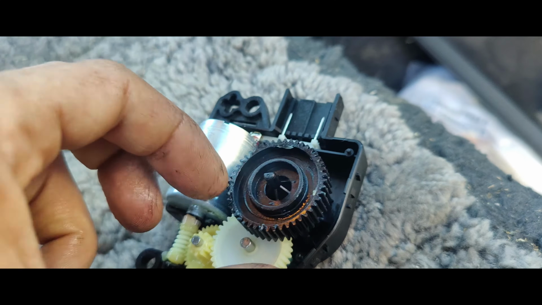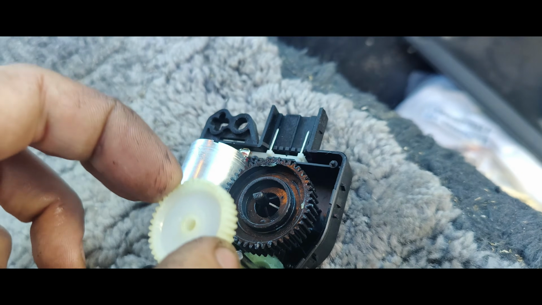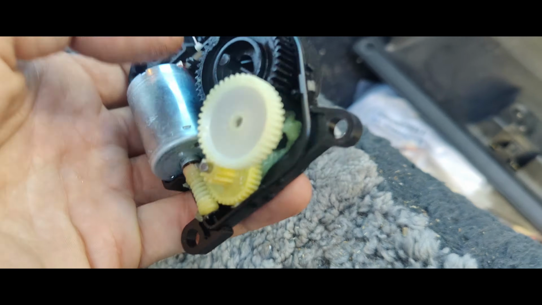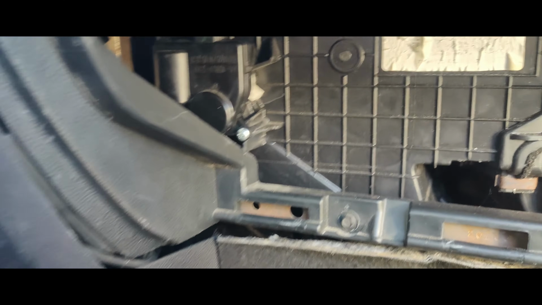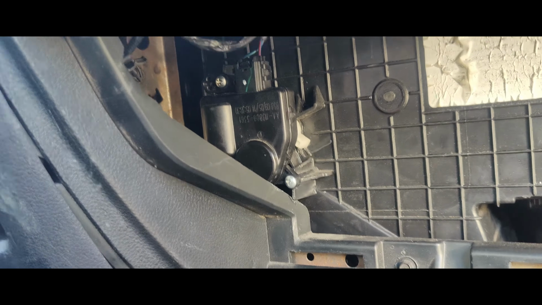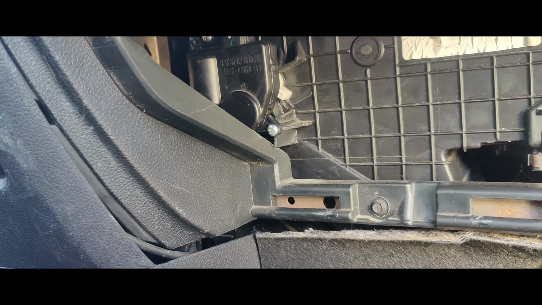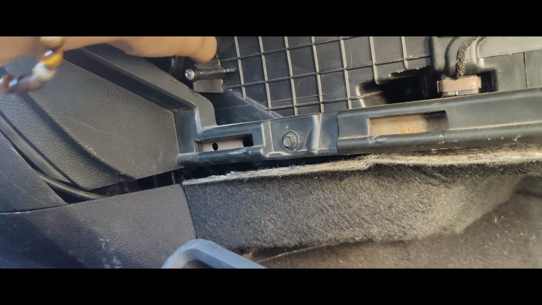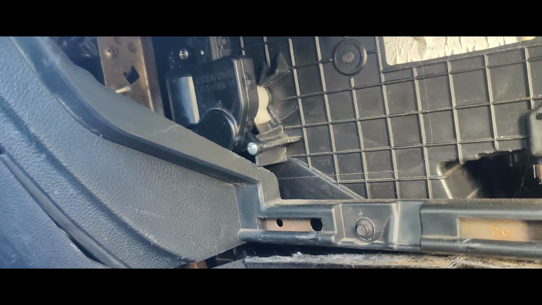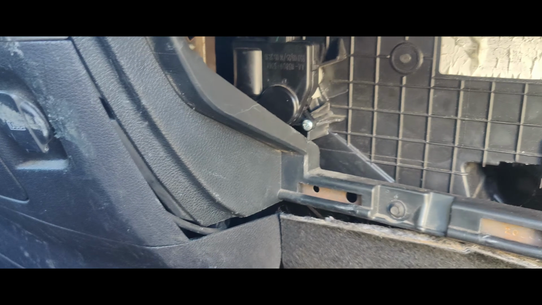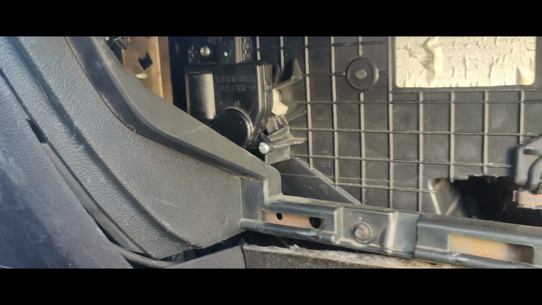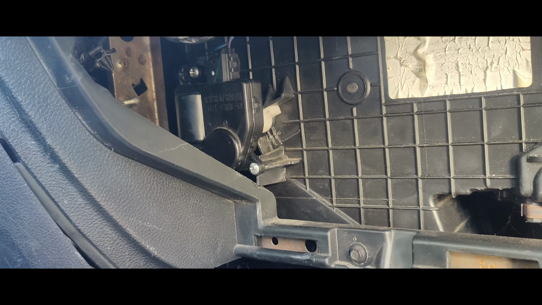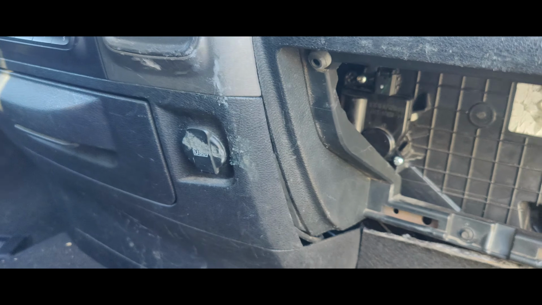Let's try this. Put this back together. Oh, there we go. So we put it back in. Let's see. Let's turn the heater on. Anything? There it goes. So it just stopped. Full cold. Let's go full hot. Look at that, no more clicking.